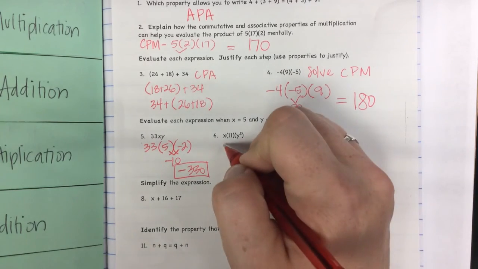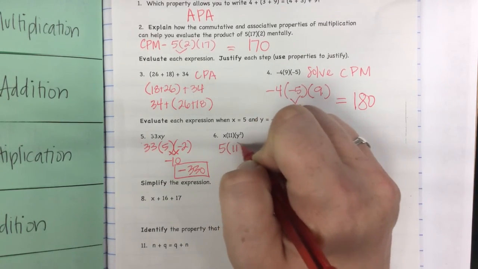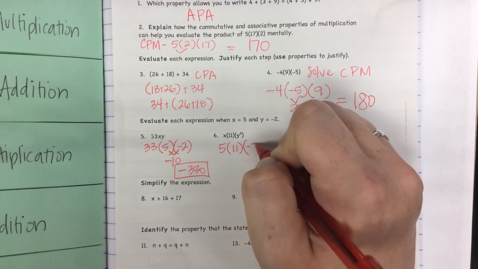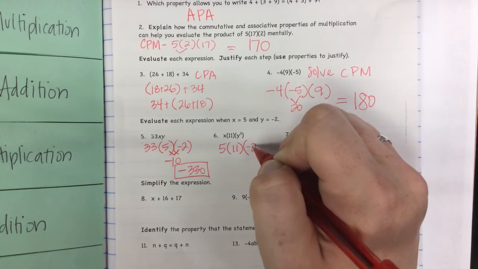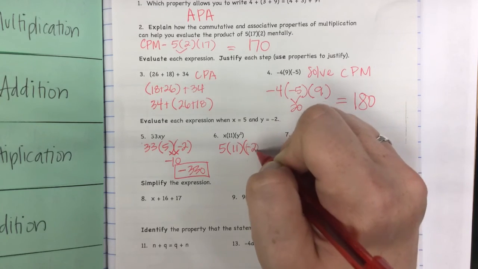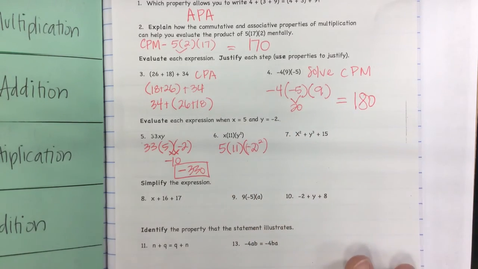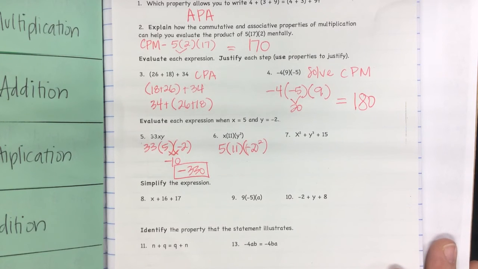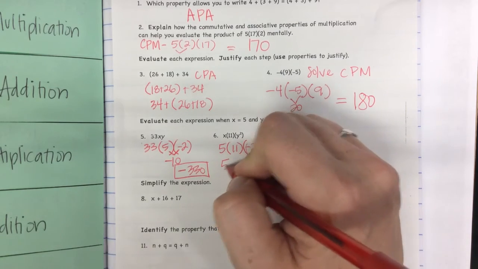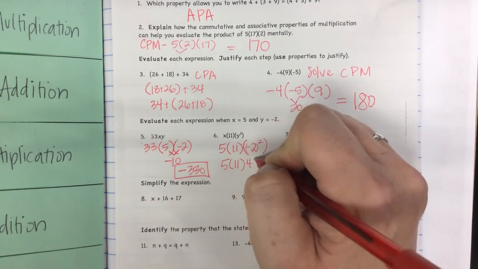Let's try this one. 5 times 11 times negative 2 squared. What's negative 2 times negative 2? 4. 5 times 11 times 4.